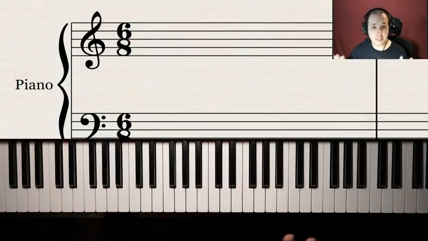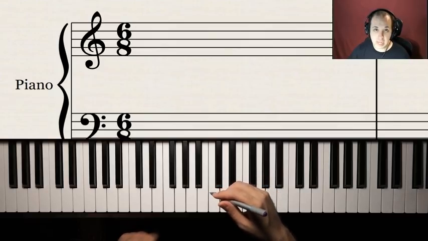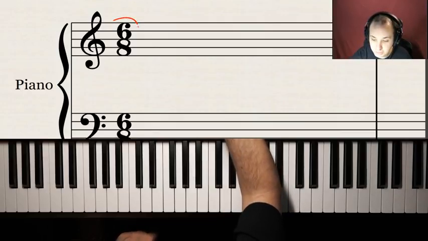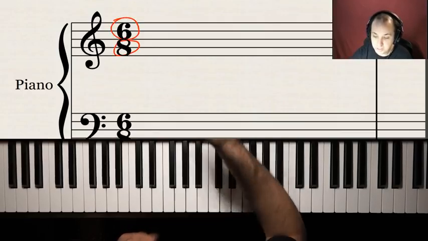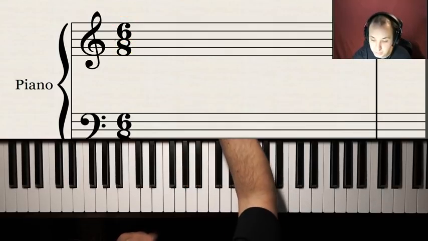So here we have 6/8. What's different about this time signature? Well, the top number is now a 6, and the bottom number is now an 8. So remember that it's telling us that there are the equivalent of 6 eighth notes in that measure. Now, what note gets 1 beat? Well, it's the bottom number 8.